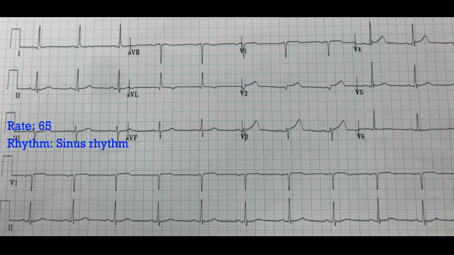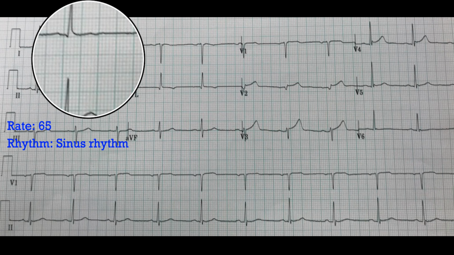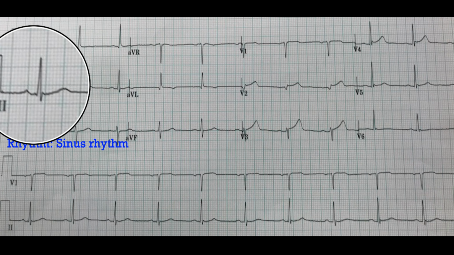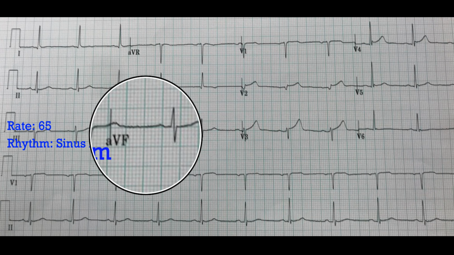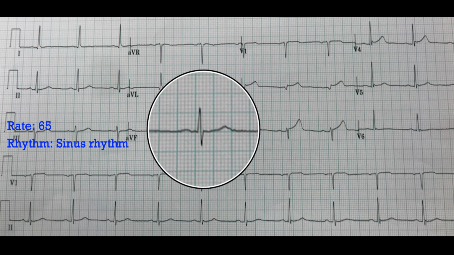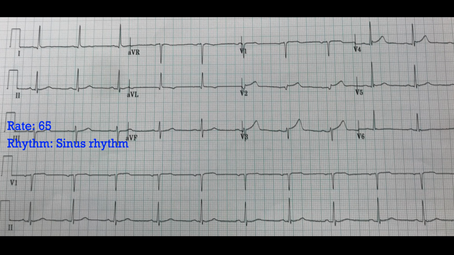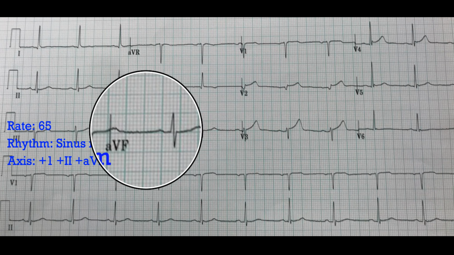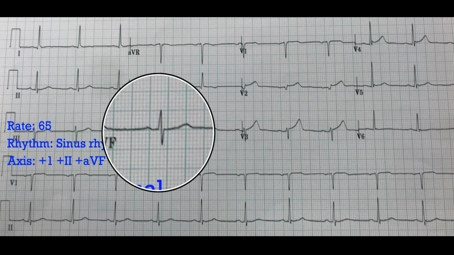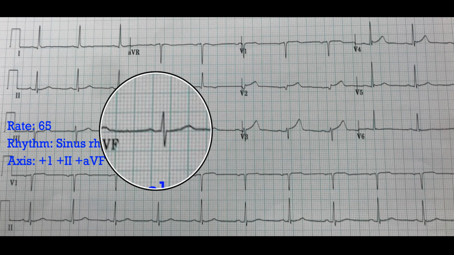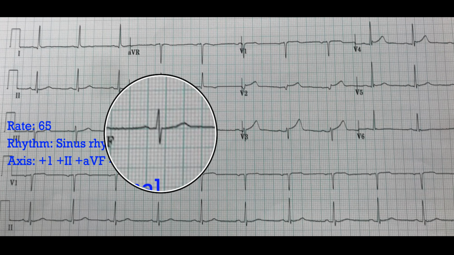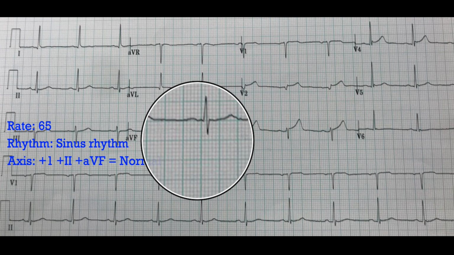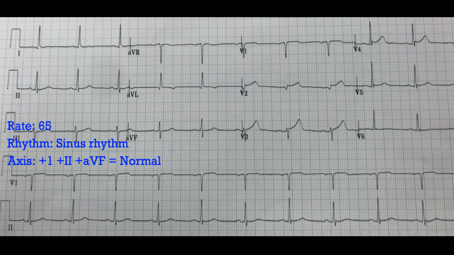Rate, rhythm, axis. We could again skip axis if we really wanted to, but just to go through it. Lead 1, positive. Lead 2, QRSs are positive. Lead AVF, QRSs are almost split between them, but probably a little more positive than negative. So we'll say positive 1, positive 2, positive AVF. That'll be somewhere in the normal axis range. If you really wanted to look at it, AVF, if you remember the direction, points from the center of your heart down towards your feet. Since this is almost splitting that, this is probably almost perpendicular to that, so probably like a 0 degree axis or something like that. Anyway, long story short, let's just call it normal.